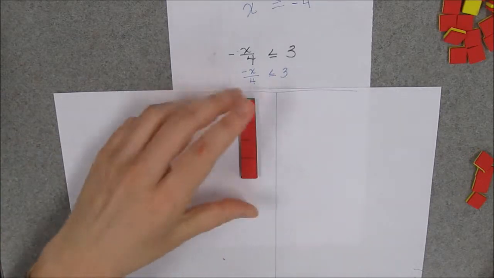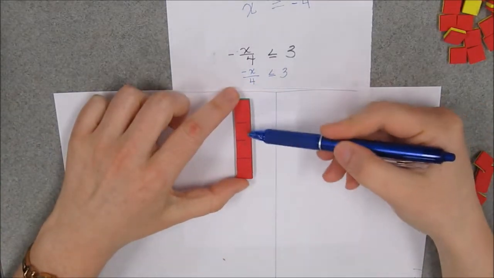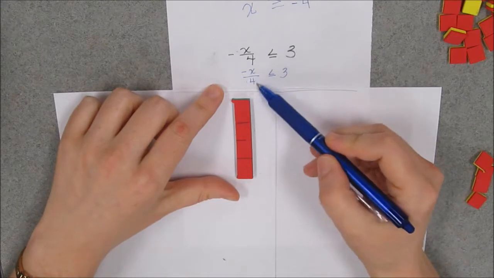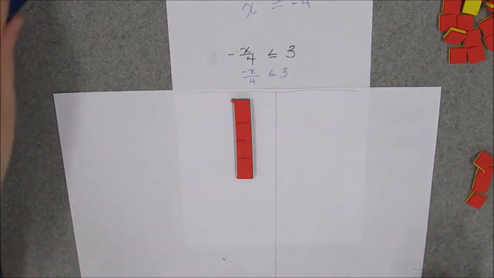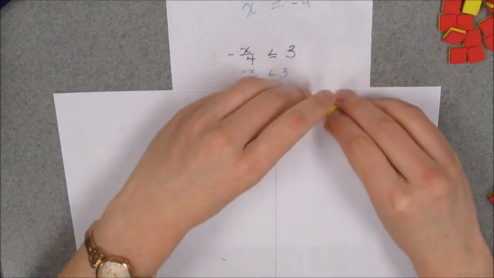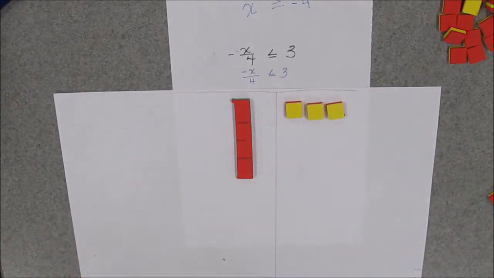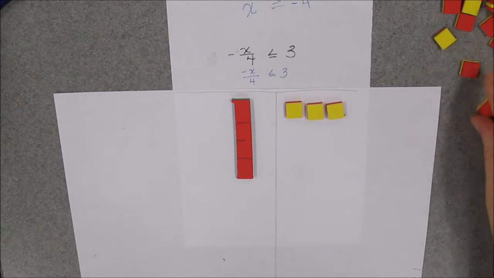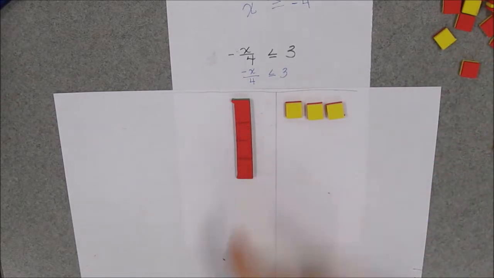So here we have our negative x, and we've divided it into 4 pieces because it says there are 4 pieces of that. And each piece is going to be equal to positive 3. So I have positive 3. I need 4 sets of positive 3 since there are 4 pieces of my negative x.